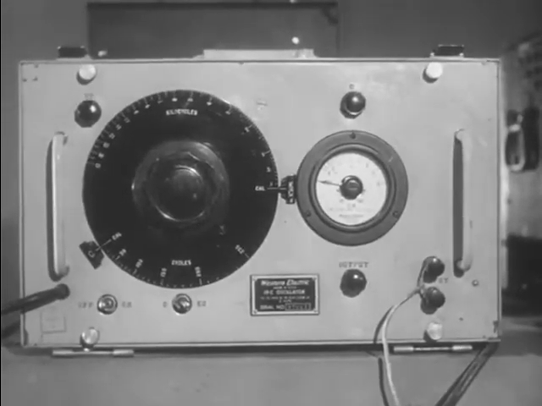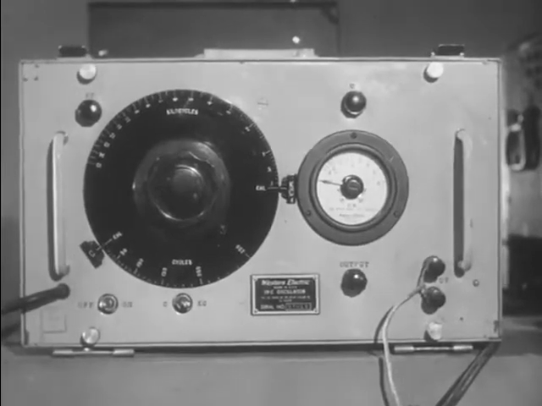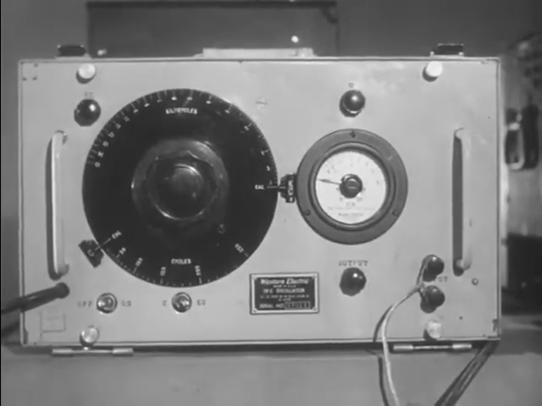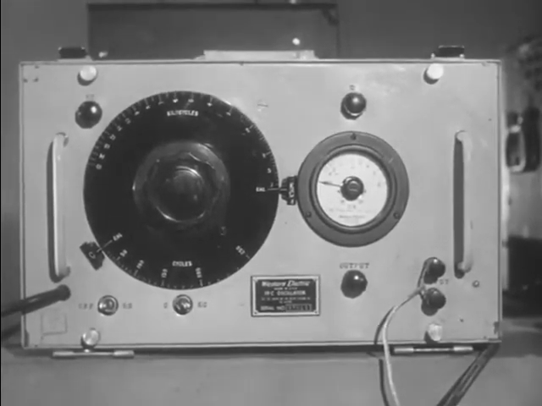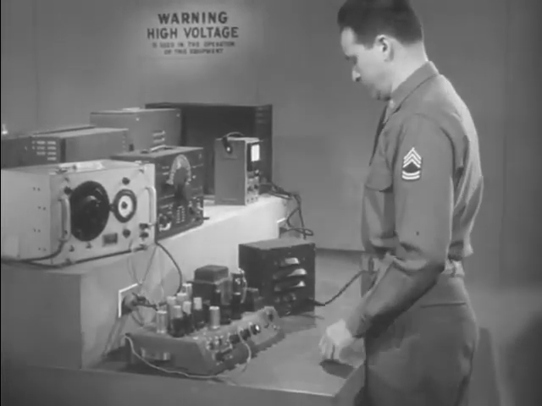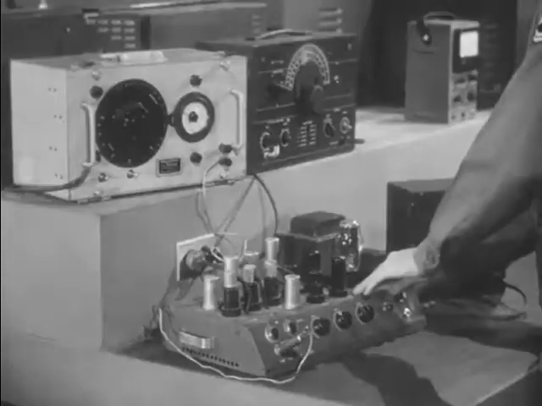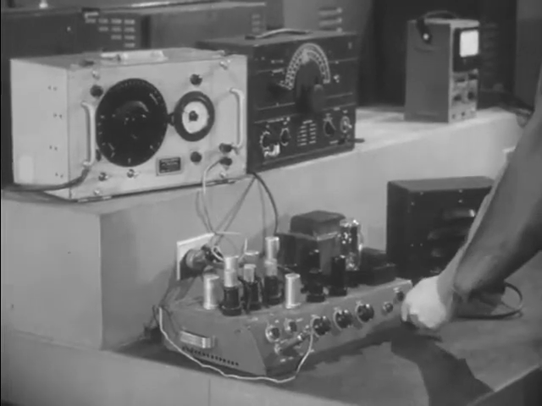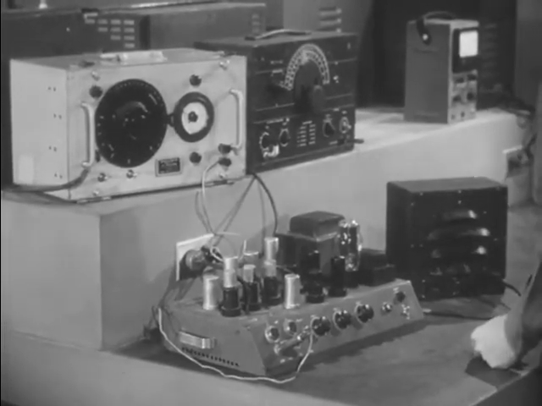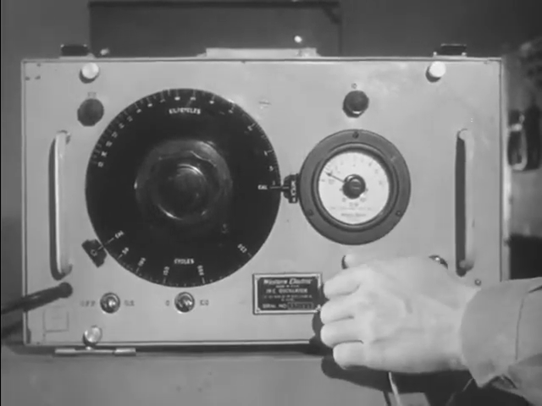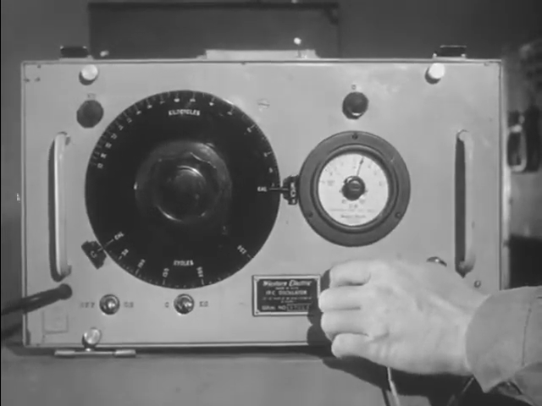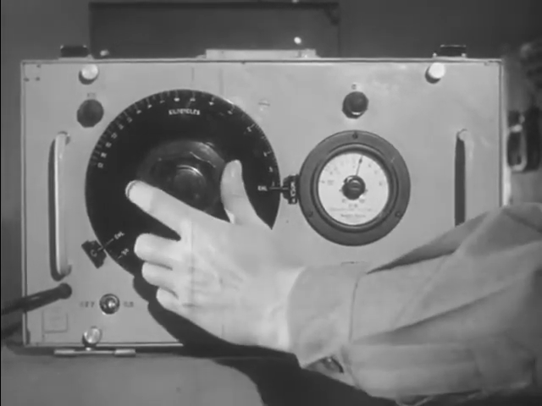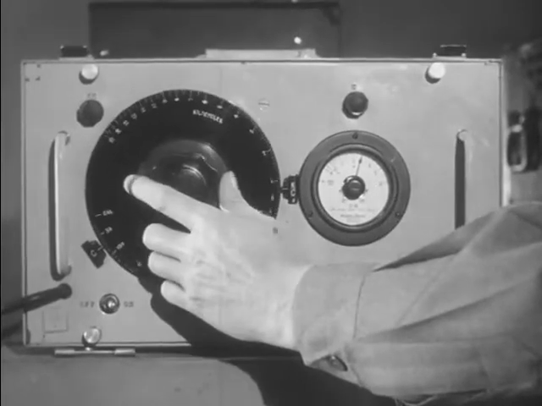The audio oscillator, or signal generator, provides signals in the audible range. This is a typical unit. The audio oscillator is connected to an amplifier and loudspeaker. This produces a signal in the loudspeaker that sounds like this, as it is adjusted through its frequency range.